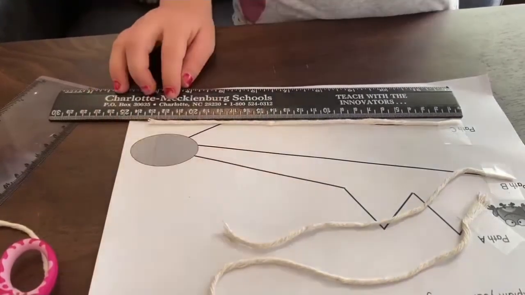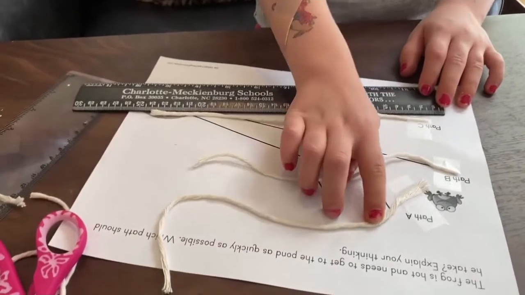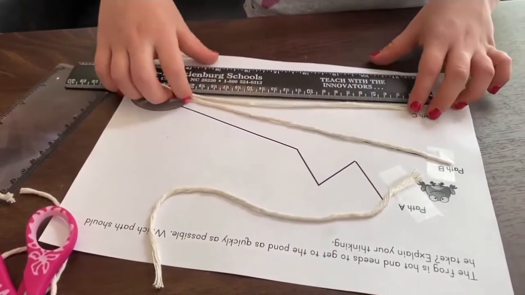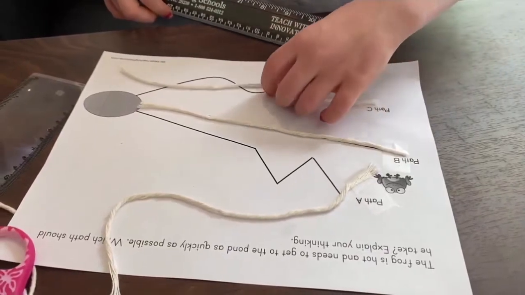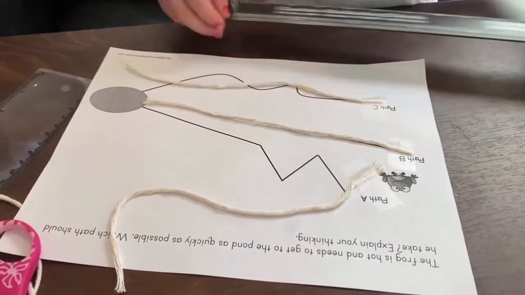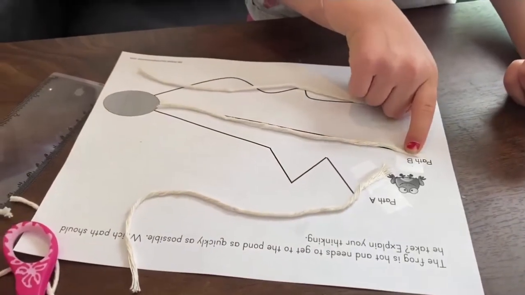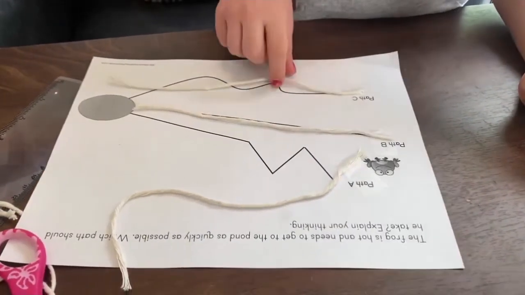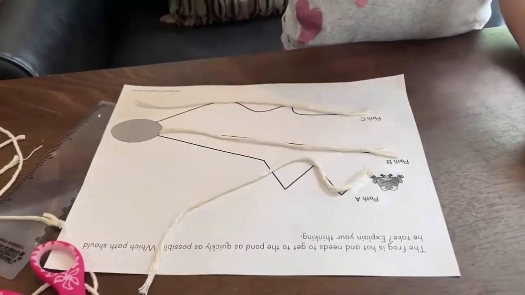This one is 23, that one was 21, and that one was 26. 23, 21, and 26 what? Centimeters. So what is the order of the path lengths? Path B is the shortest, path C is the middle, and path A is the longest.